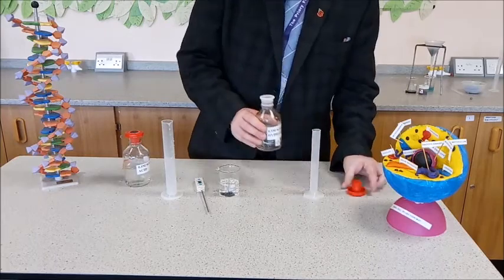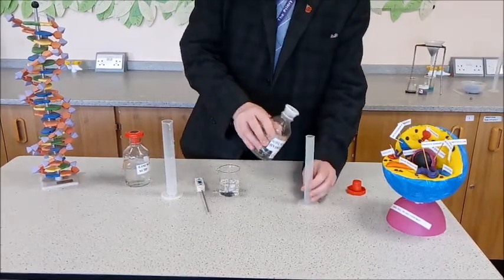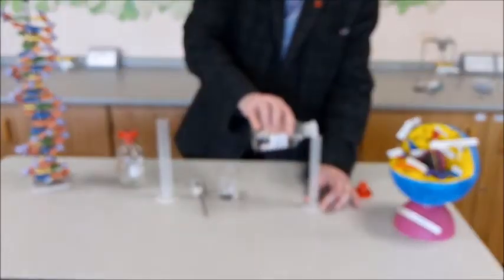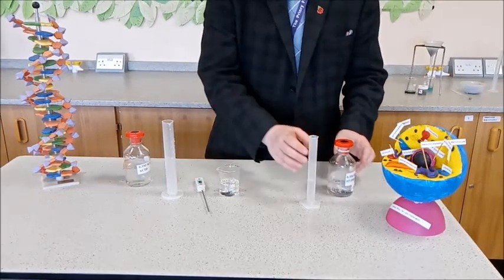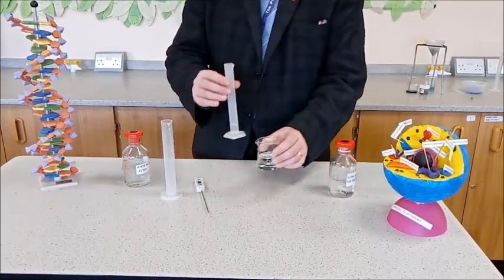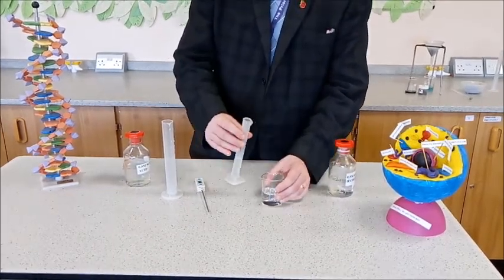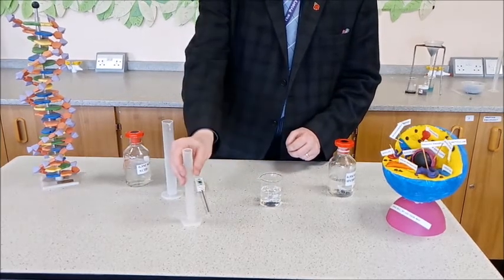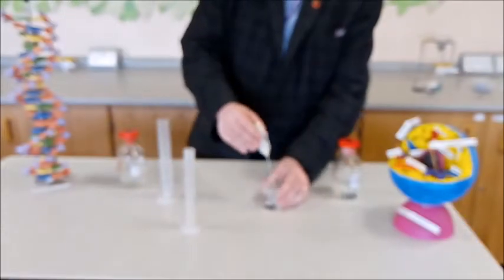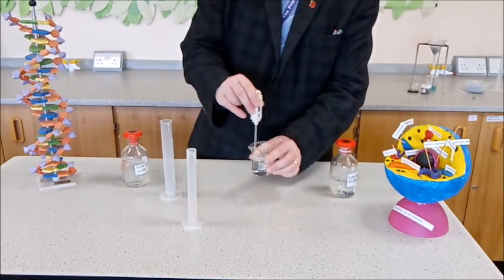Finally, you'd measure out 10 millilitres of sodium hydroxide with another measuring cylinder, pour it in, and stir.